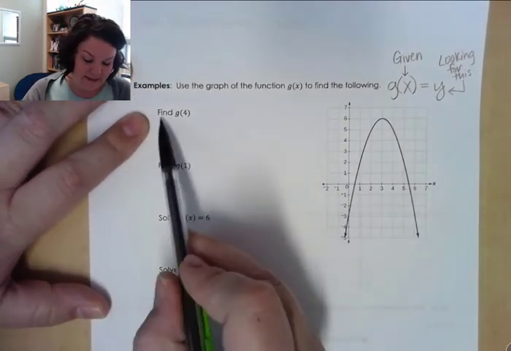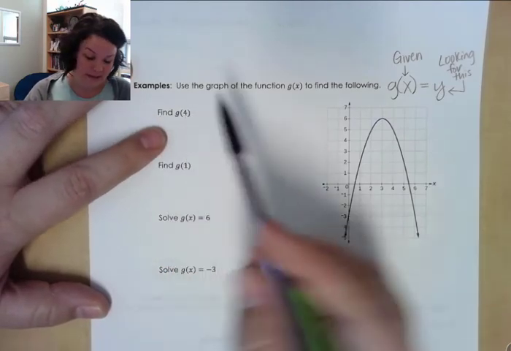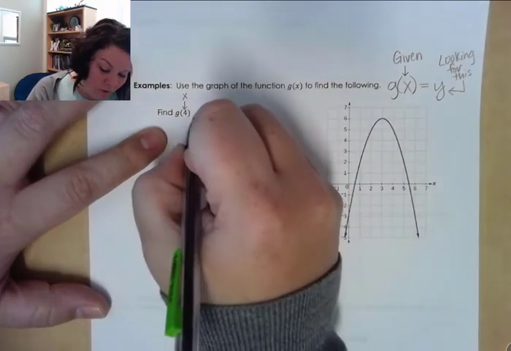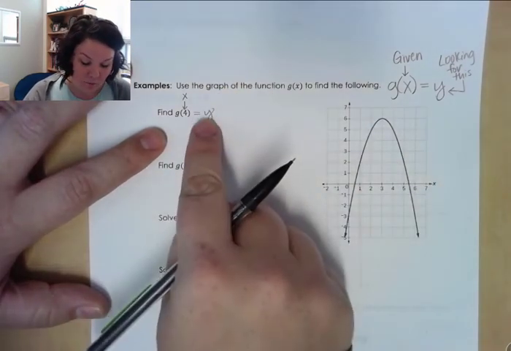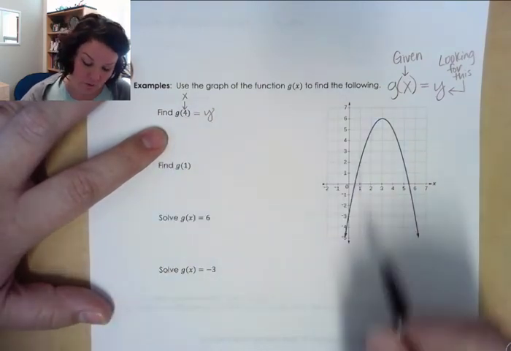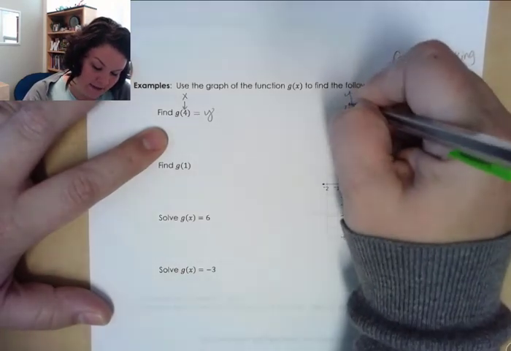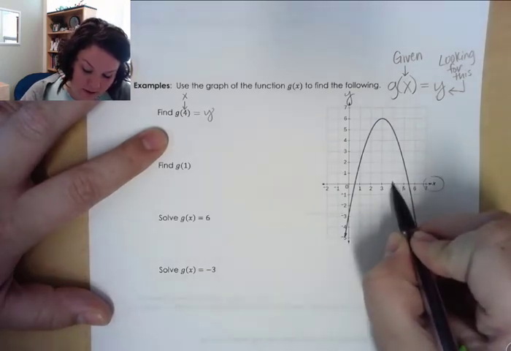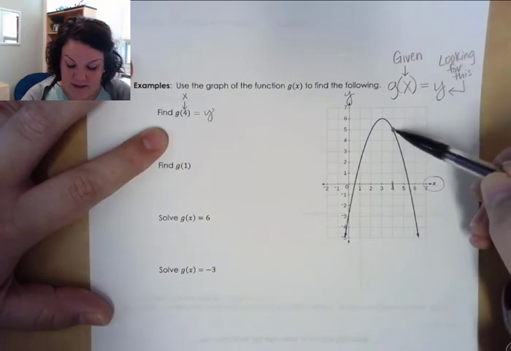So on this first one, it says find g of 4. 4 is inside the parentheses. Remember, inside the parentheses is where our x is. So what we're looking for is what y value do we get when x is 4, right? So here's how I solve it. I just go to where x is 4. Remember, this is our x-axis, and this one is our y-axis, right? So I go to where x equals 4, which is right here, and I'm going to trace it up until I hit my picture. So it hits my picture right at this point.